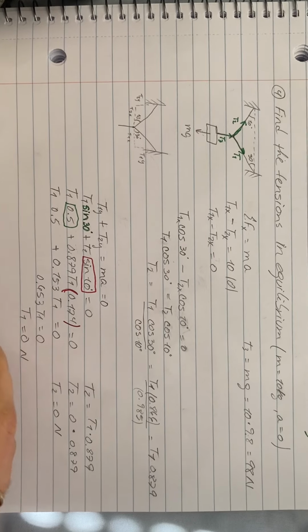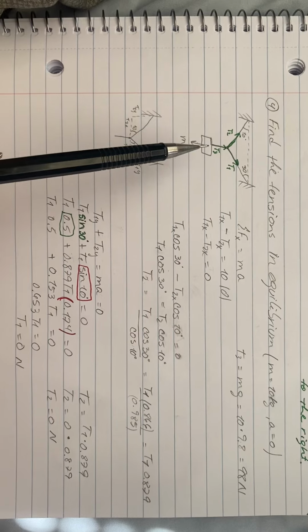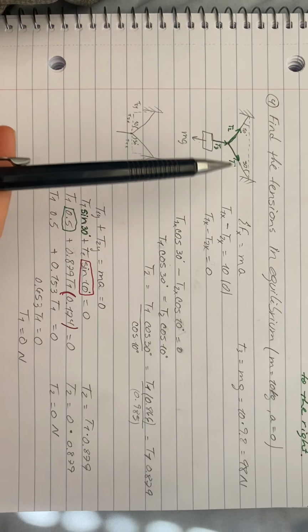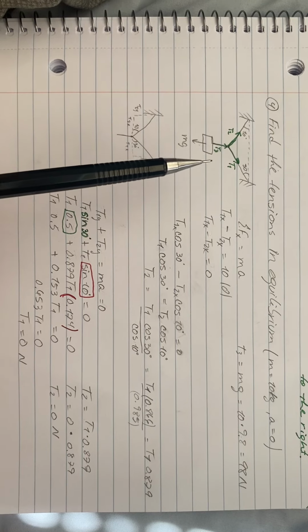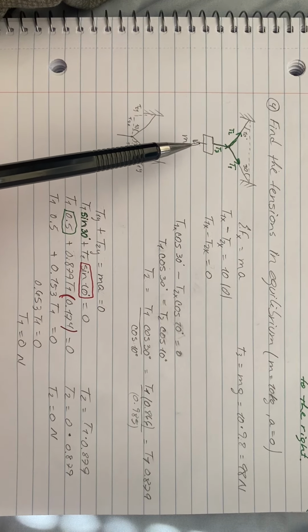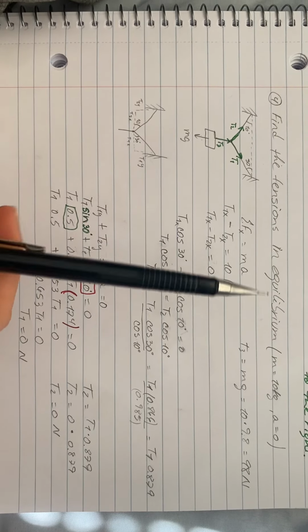This is the first problem of Newton's application law. Imagine that you have an object hanging to the wall through three ropes. So we have three tensions, and we also have the force of mg acting on the object, the force of weight. Now you want to find the tensions in equilibrium.